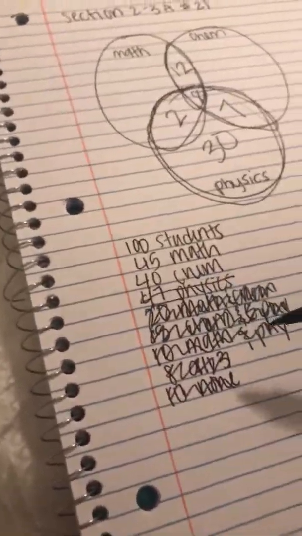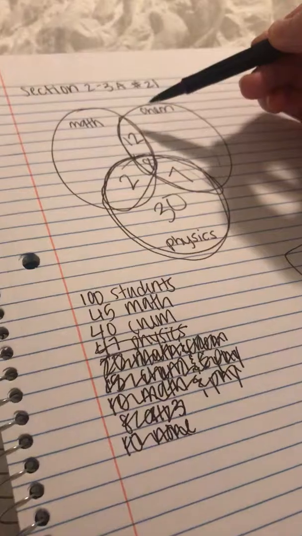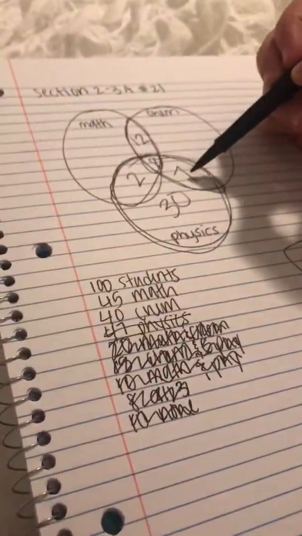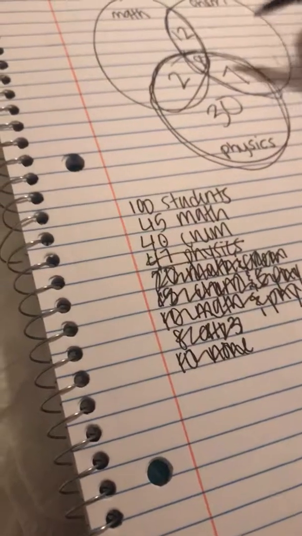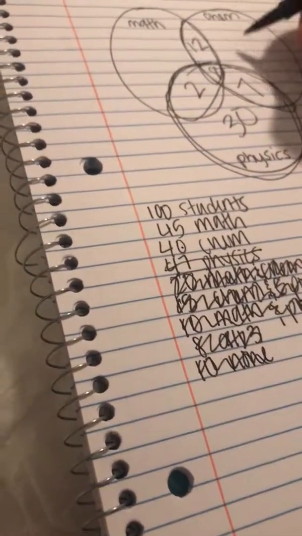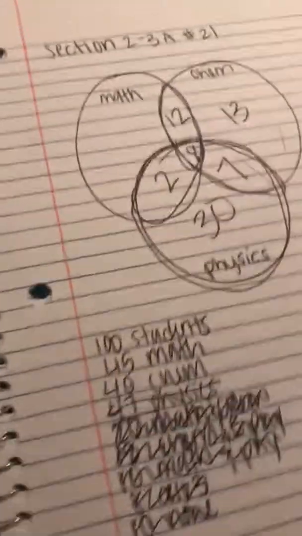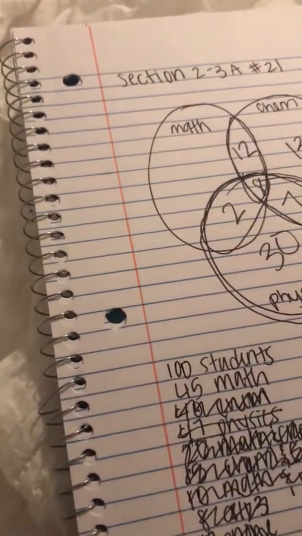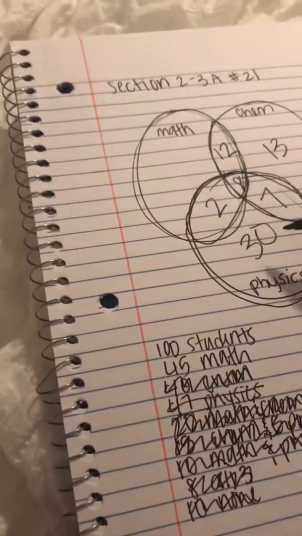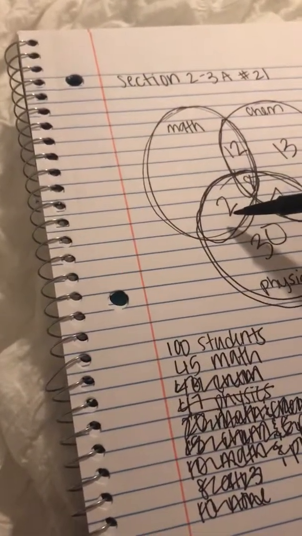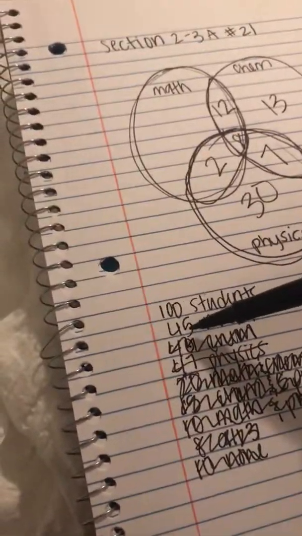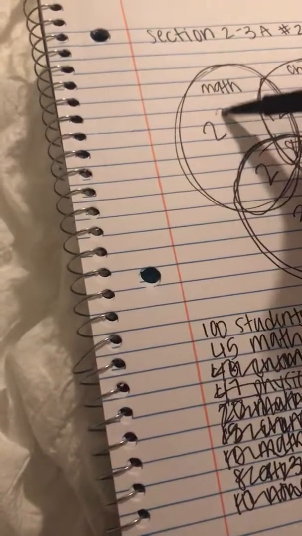For chemistry, we would do the same thing. We go to our chemistry circle, add 12, 8, and 7, and subtract that number from 40 so that the whole circle equals 40. We end up getting 13, so we cross that number out. Then for math, we do the same thing. We add 12, 8, and 2, and subtract that number from 45 so that the whole circle equals 45, and we get 23.